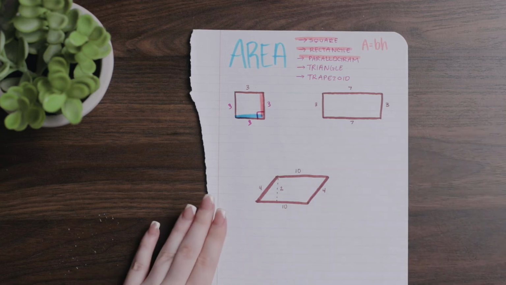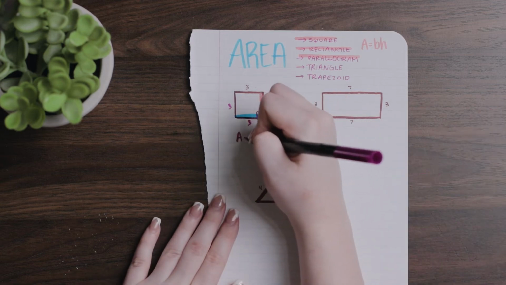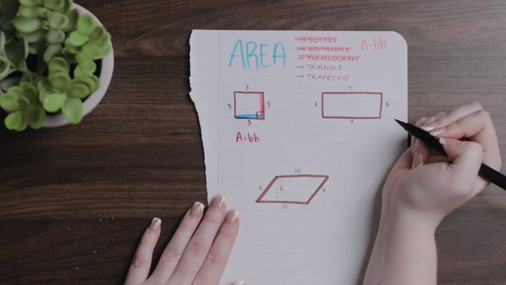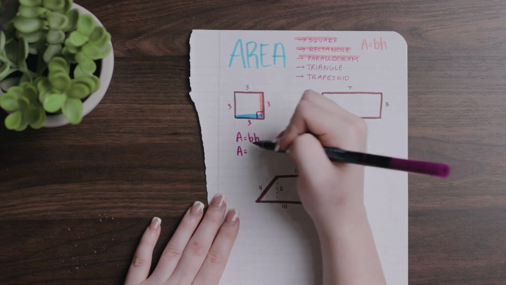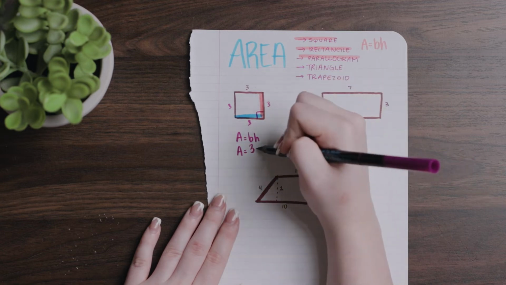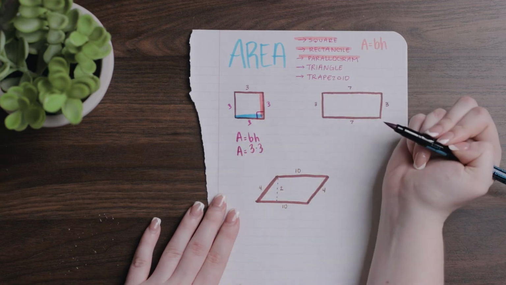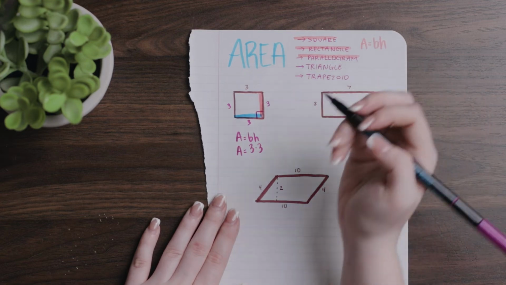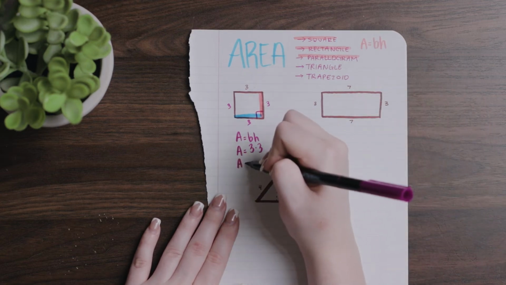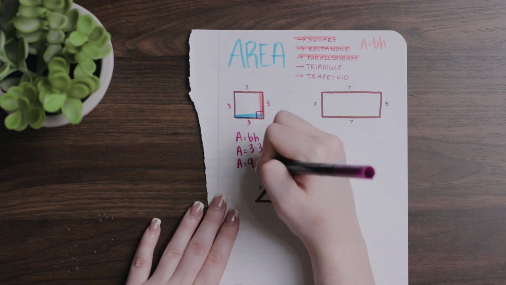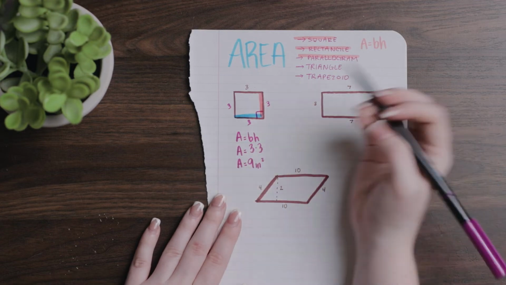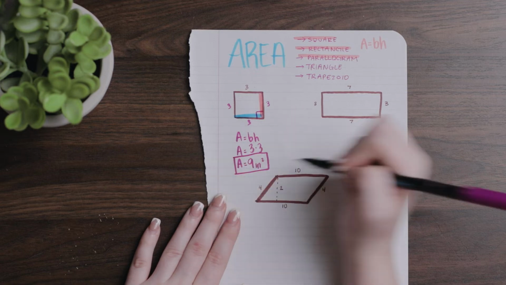So I know my formula is area equals base times height. So what I can do is this. I can say area equals my base, which is 3, times my height, which is 3. So my area equals 3 times 3. And I know that 3 times 3 is 9. So I'm going to say that my area equals 9 inches squared. And I'm going to box that in.